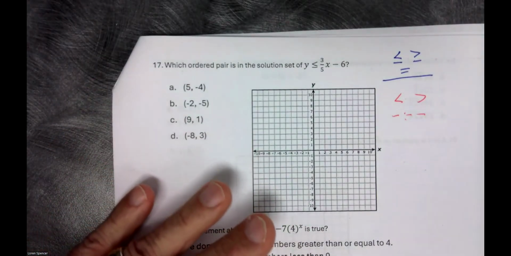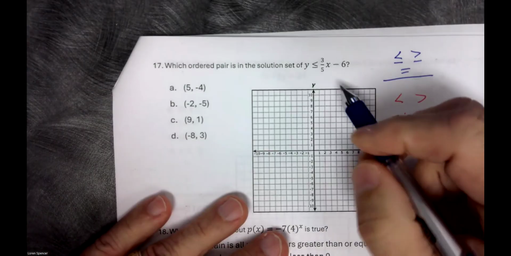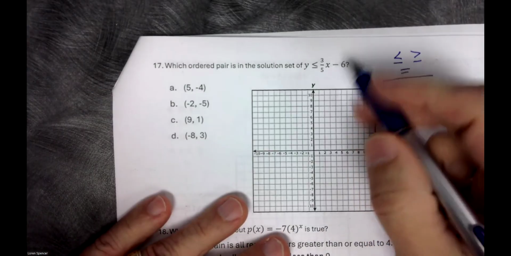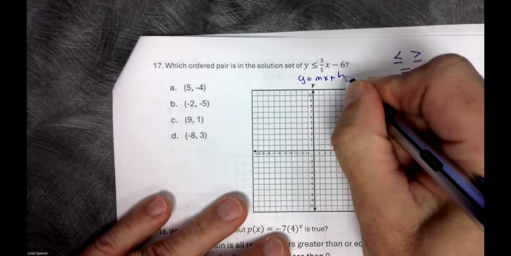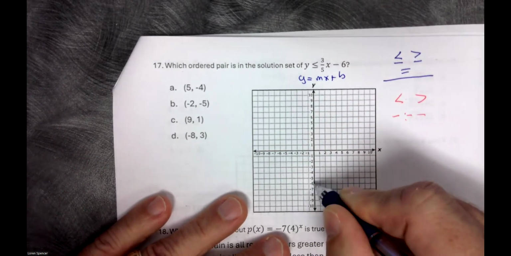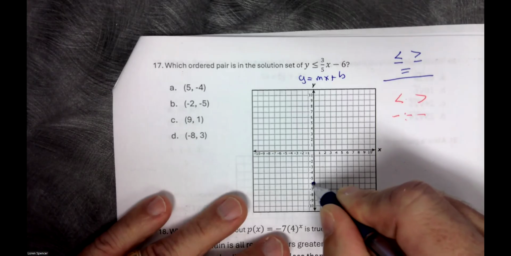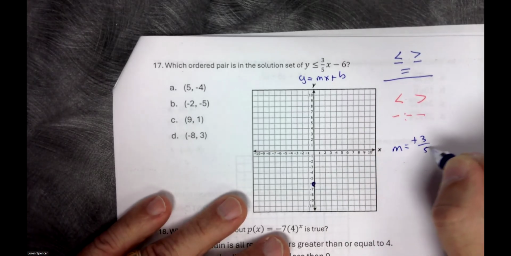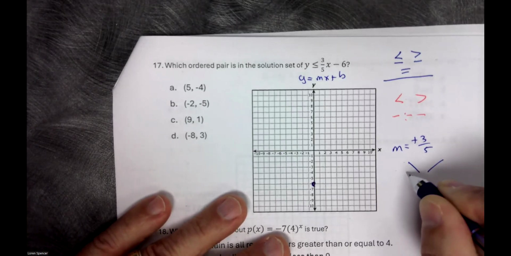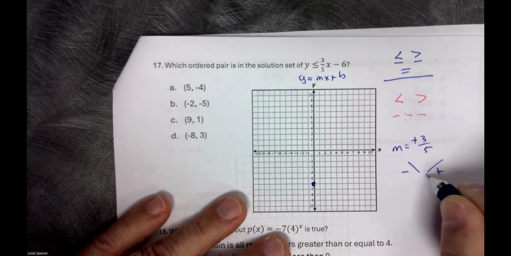Now, ideally, what would happen is you'd go, well, this is y equals mx plus b. B is my y-intercept, so I'm starting at negative 6. And my slope is positive 3/5. So I want to point out the angry slope man, positive.